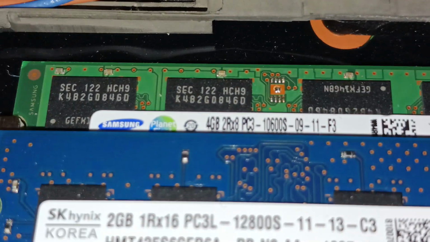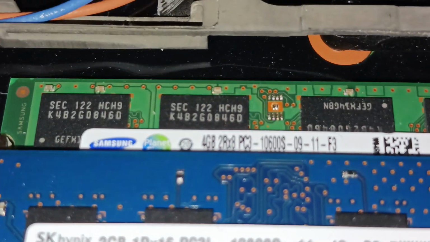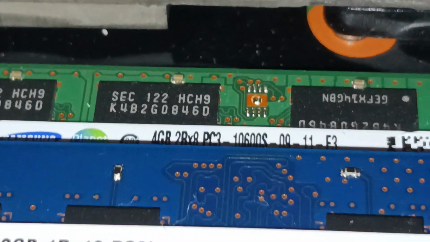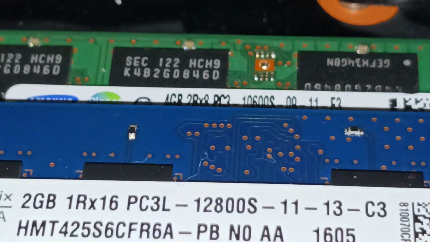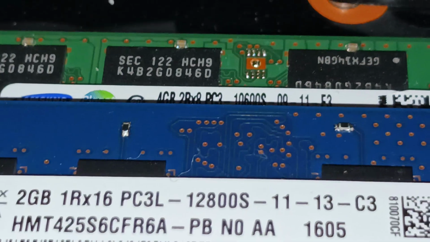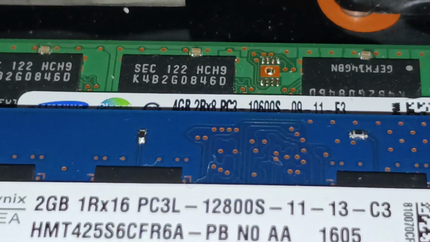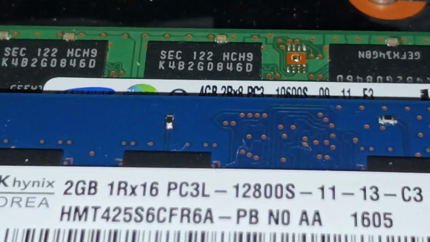And right behind it, you can see it is a Samsung stick. Basically, it says 10600, 10600S.